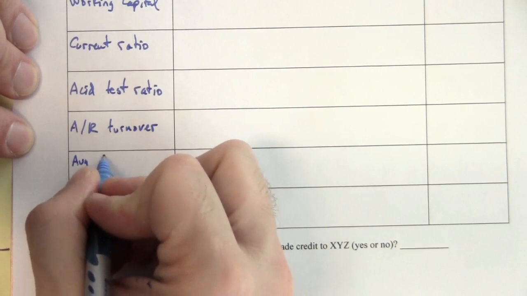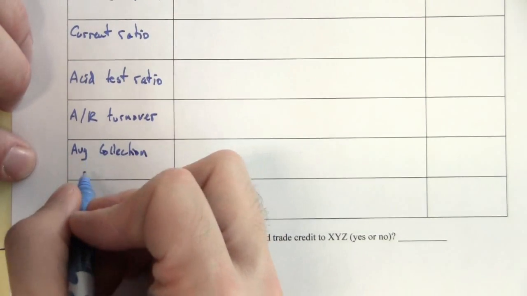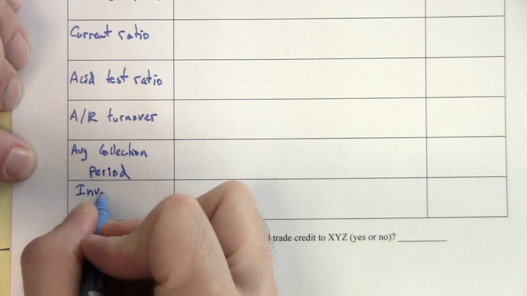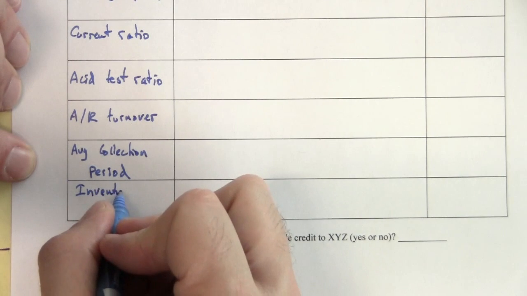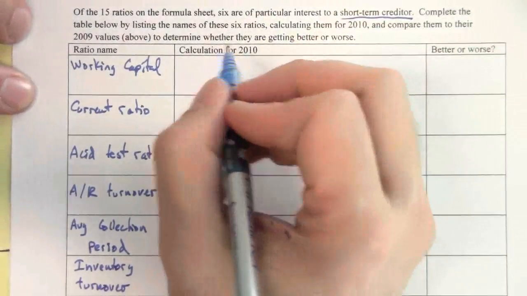Average collection period, which is really just another way of expressing the accounts receivable turnover. And the inventory turnover. Okay, so now let's go calculate these.